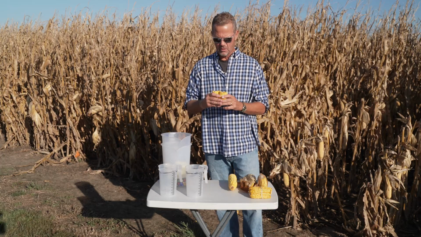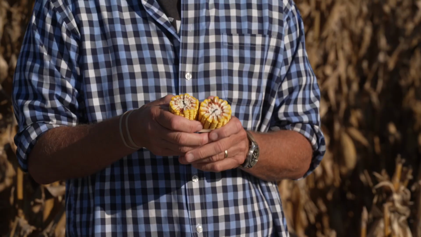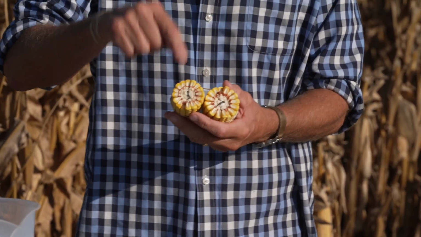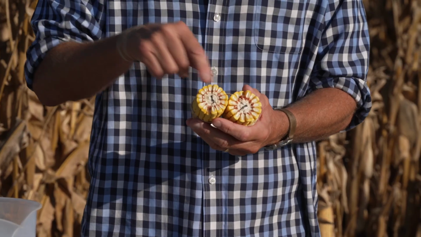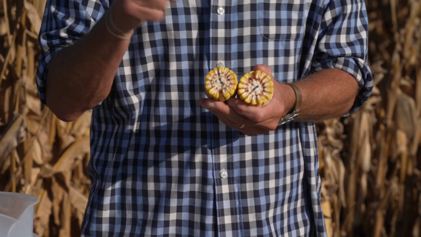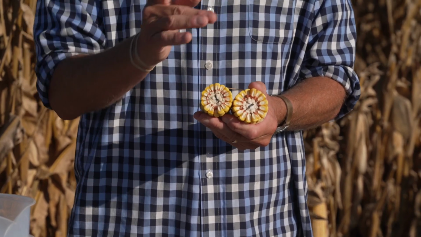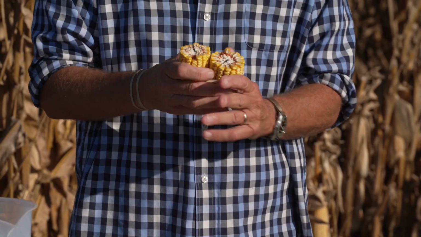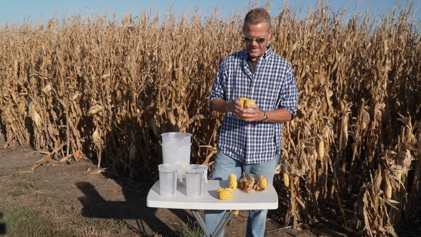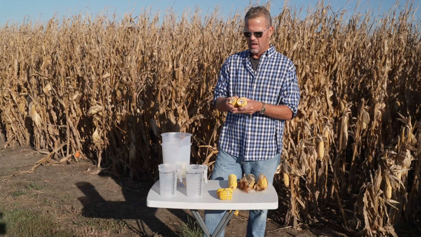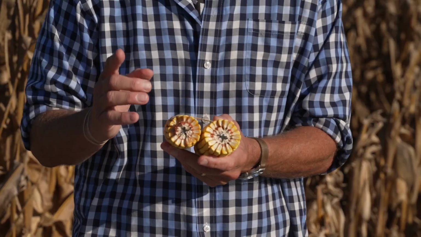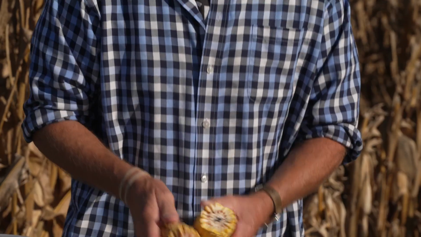We have a situation here where we are the same hybrid, and we have big time separation in the size of the kernel because of the competition of one plant next to the other. This has the same number of rows around and the same number of kernels in length, which your kernel count has already been in place about the first week of August. But look at the separation in the kernel size there. We also have major separation in differences of hybrids. These are two different hybrids that have the same number of rows around, but we have significant separation in depth of kernel. Remember, that depth of kernel makes a big difference.